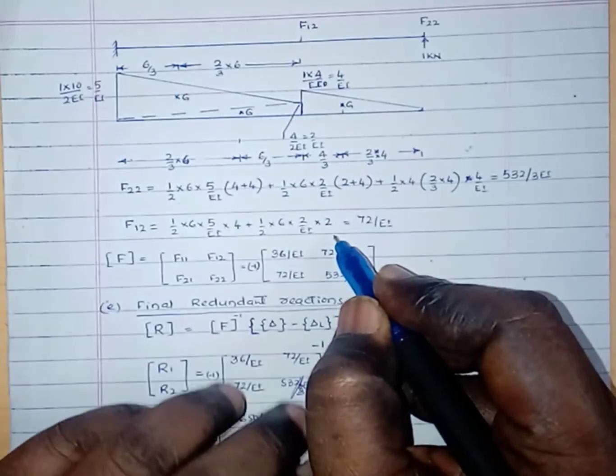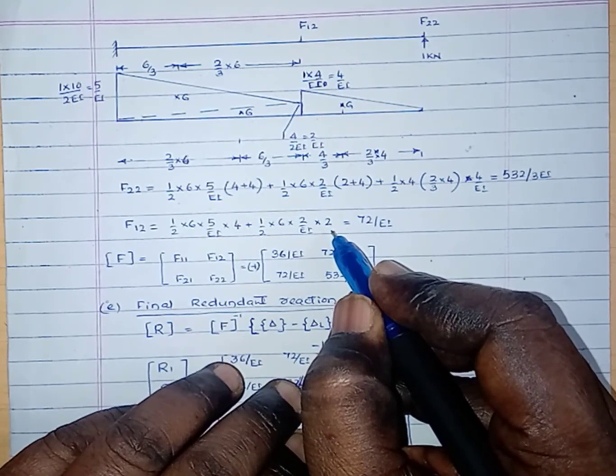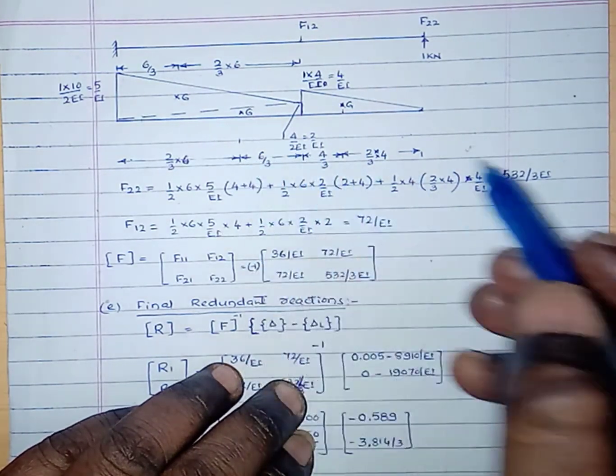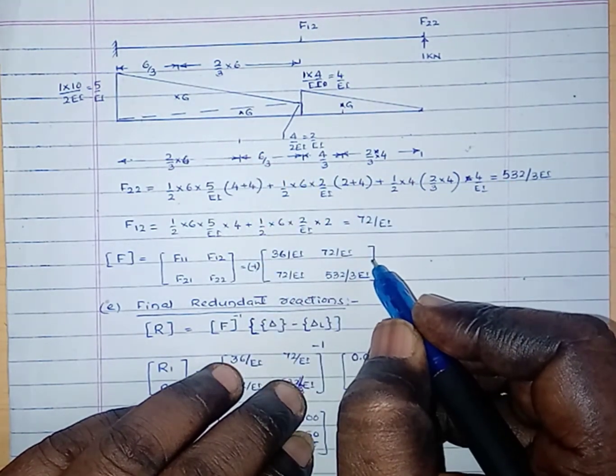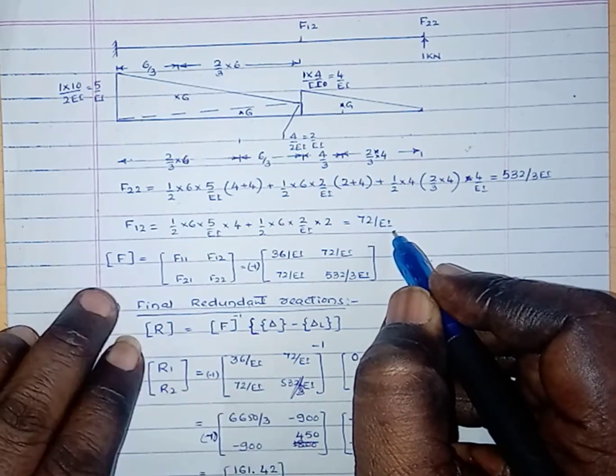Then after simplification you will get 72 by EI.